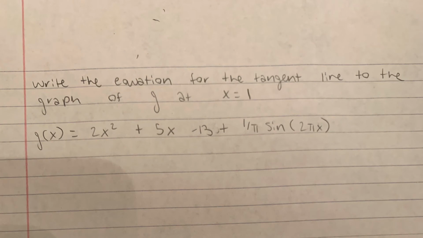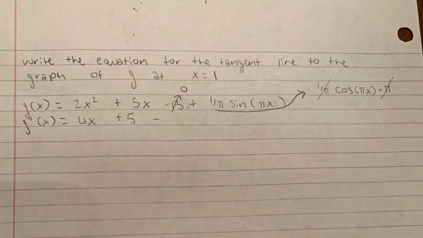Here is our next problem. Write the equation for the tangent line to the graph of g at x equals 1 using that whole shebang of a function. It looks a little scary and chaotic, but we know that if we're finding the tangent line, we're going to have to find the derivative.